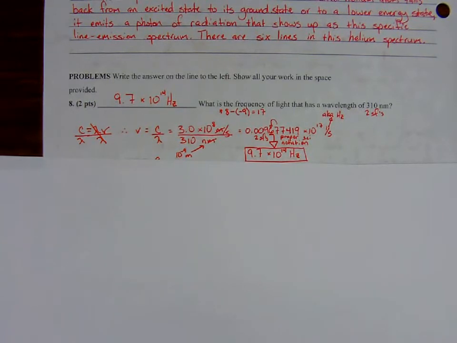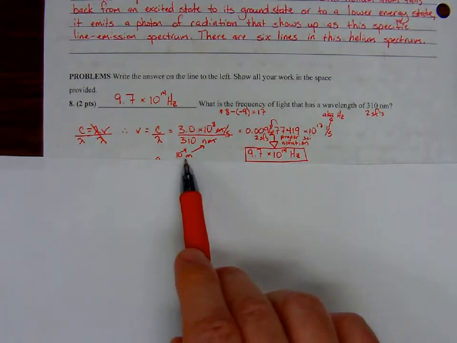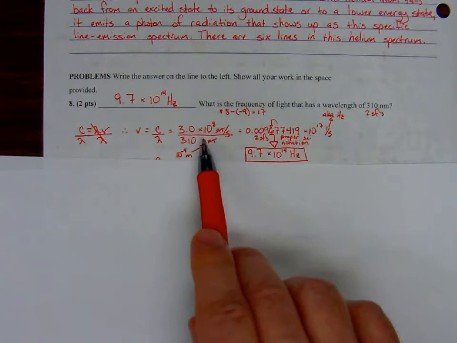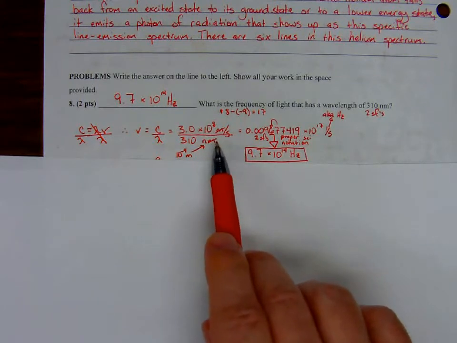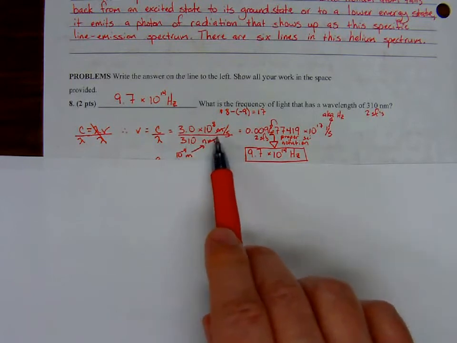Now, once I replace that nano with the times 10 to the negative 9, I'm going to have to deal with the exponents. Hopefully you remember the rule about dealing with exponents in calculations. If you're dividing 2 numbers that have exponents, you simply subtract the exponent in the denominator from the exponent in the numerator, and that's it.